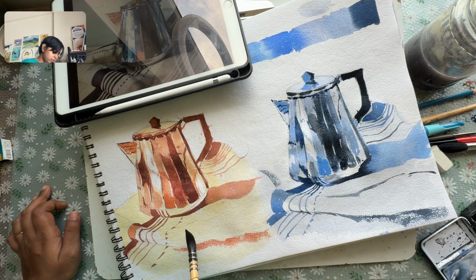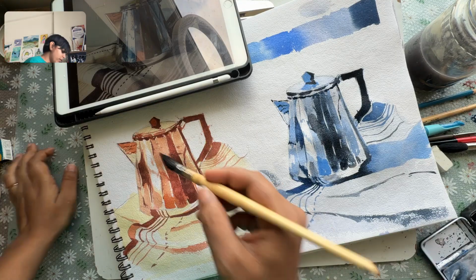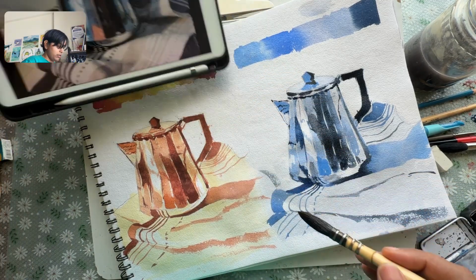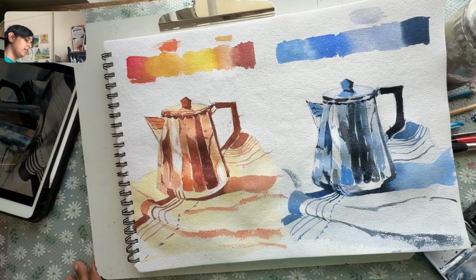Tick, tick, tick, tick, tick. So let's do this. Wow, nice. So here I think I have forgotten some shadow. Right. I think this looks nice.